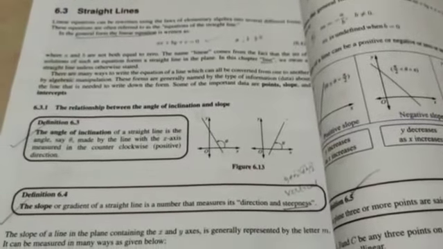The next one, slope. The slope or gradient of a straight line is a number that measures its direction and steepness. Okay, steepness means the vertical position. So the slope is useful to measure what? Direction and its steepness. We can measure the slope of a line in three ways.